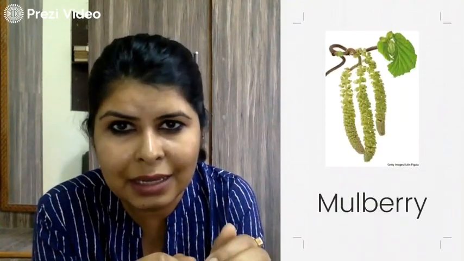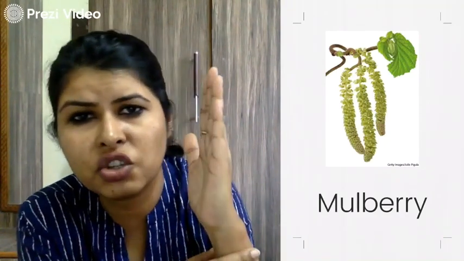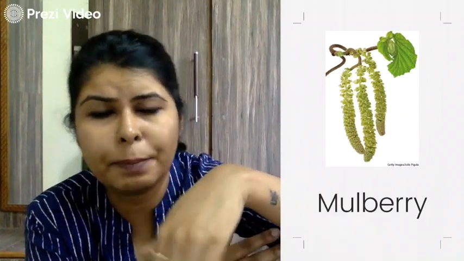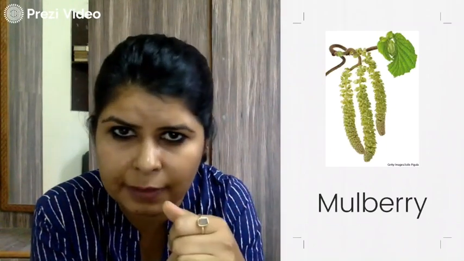What is different about catkin is that the peduncle is pendulous. When I say the peduncle is pendulous, it just means that the peduncle is not strong enough to hold erect, and it will drop and remain in a pendulous form, hanging upside down from the main stalk.